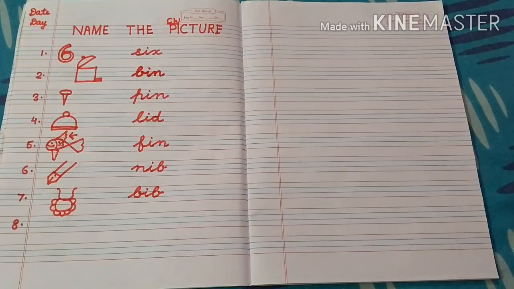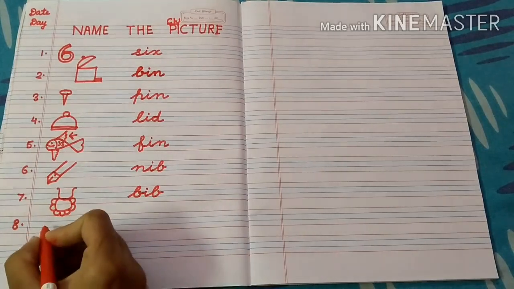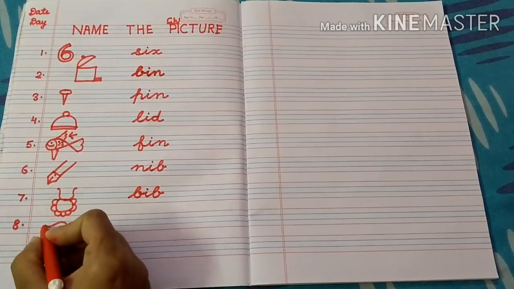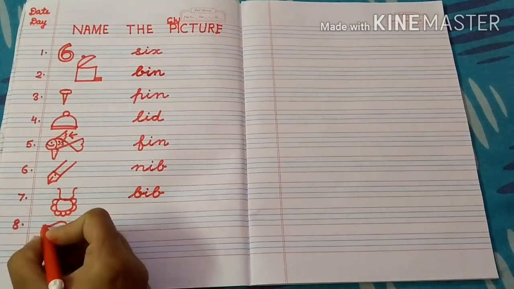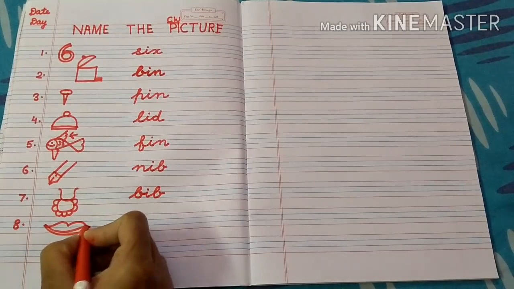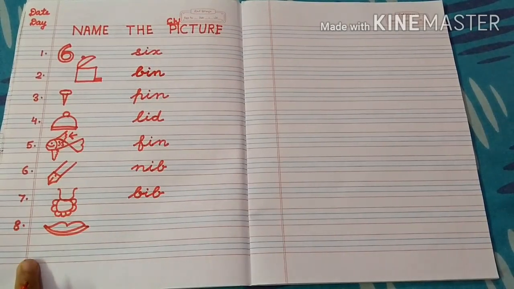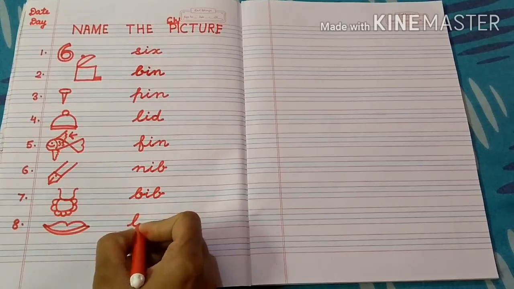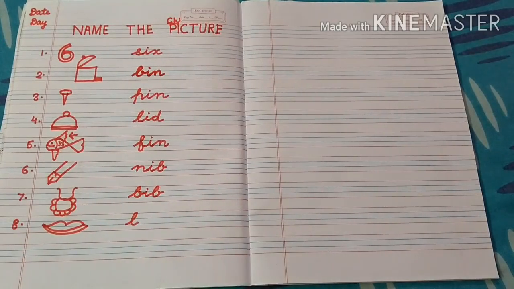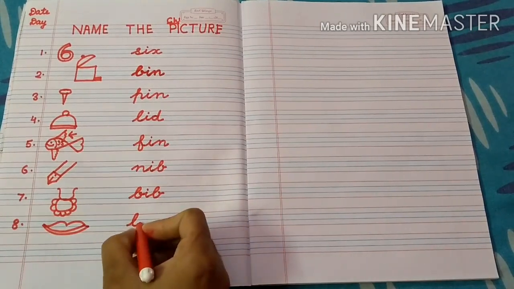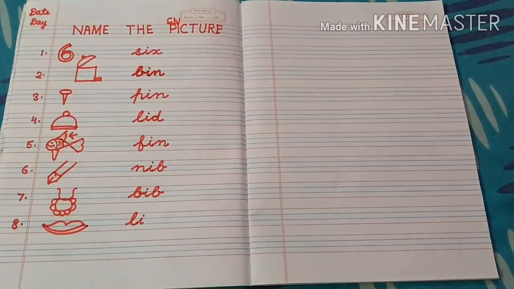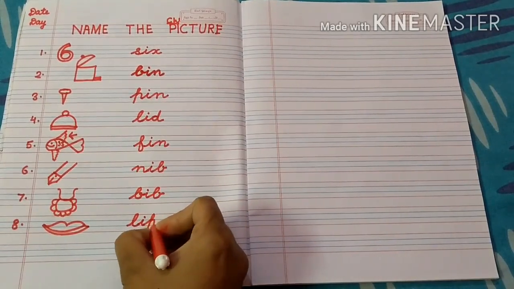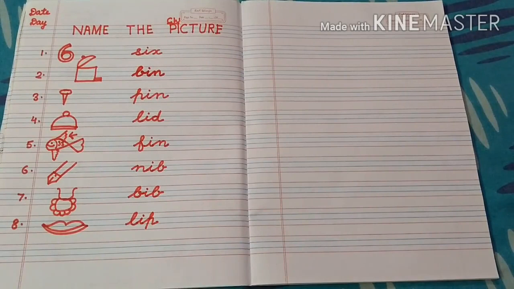8 number. Do you know what is it? It is a lip. First make L, L, E, P, lip.